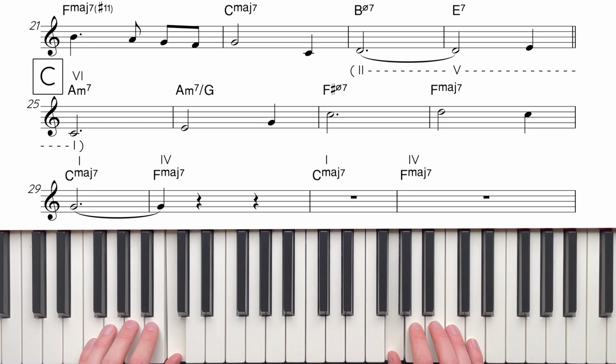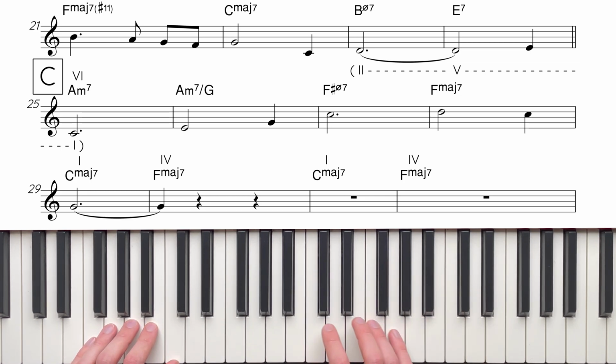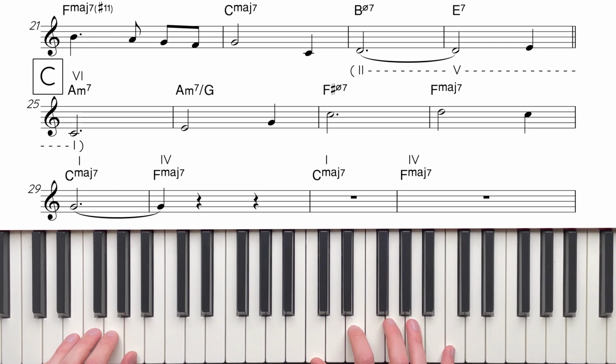A musically pleasing aspect of this phrase is the contrary motion between the melody and the bass notes. As the melody rises through the C major triad, the bass notes are falling, which makes the music feel like it's opening up.